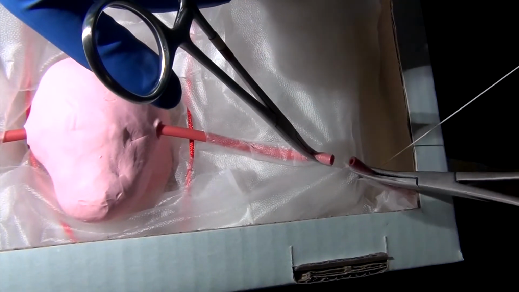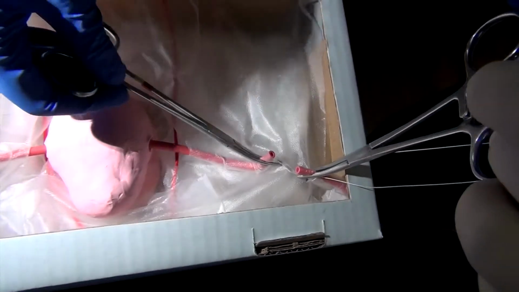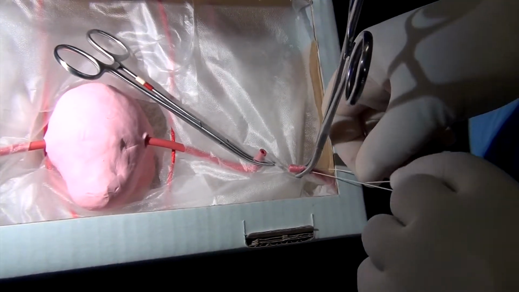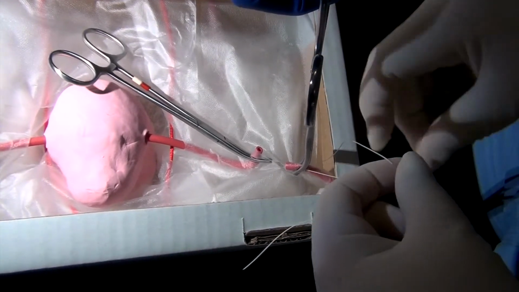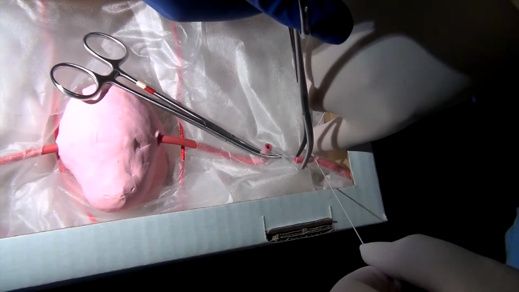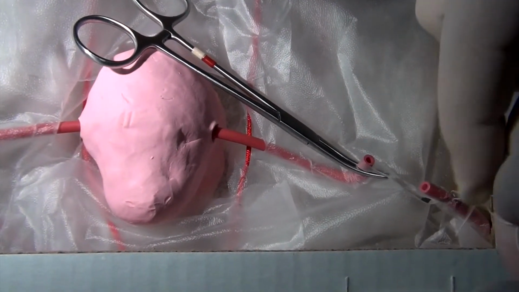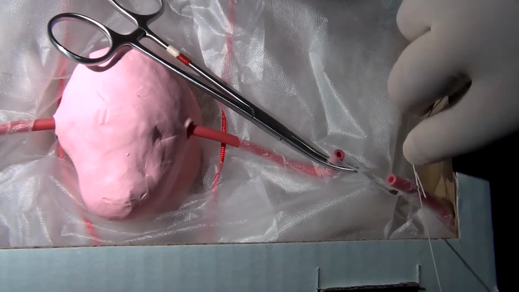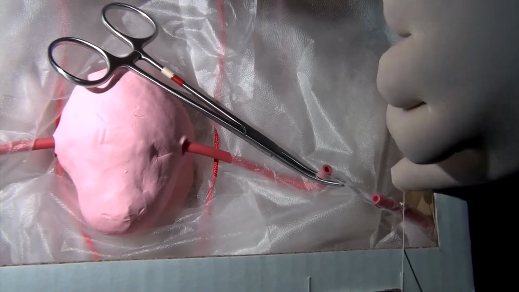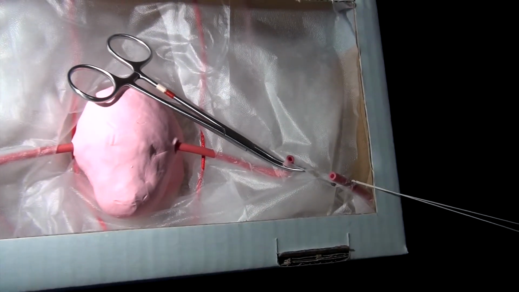Hemostat, please. Tie down with the surgeon's knot, finger to the knot. Go ahead and take my clamp off. Hemostat, please. I'll take another 0 5/4 suture ligature.